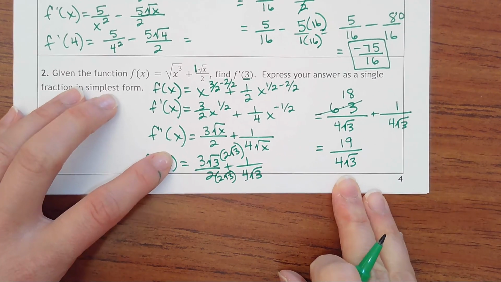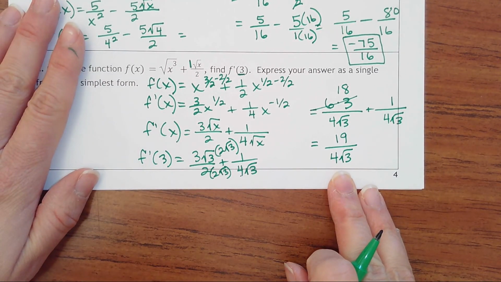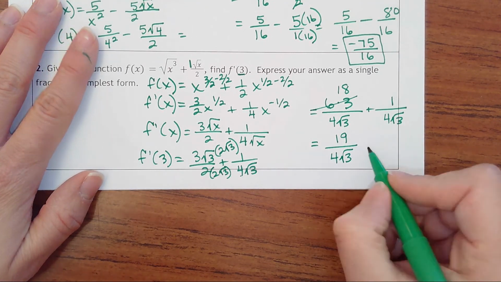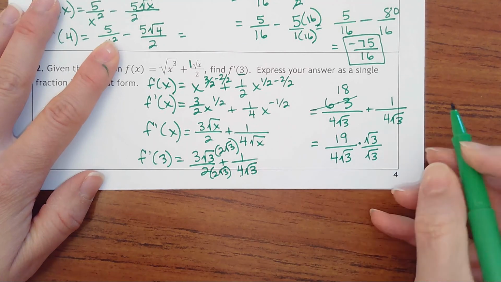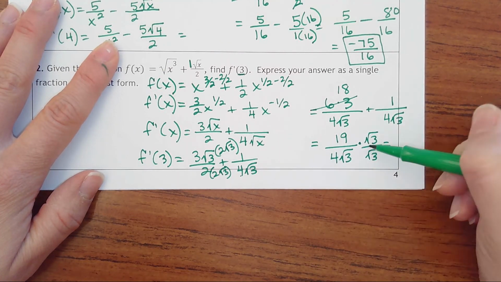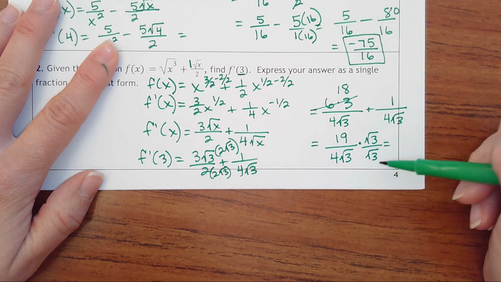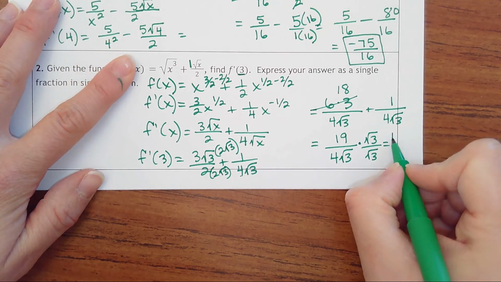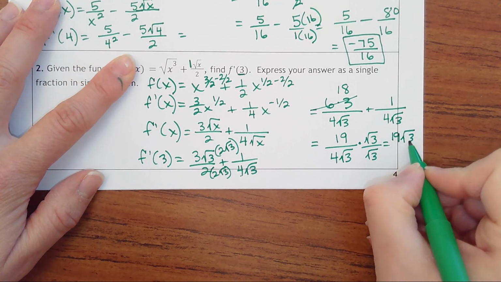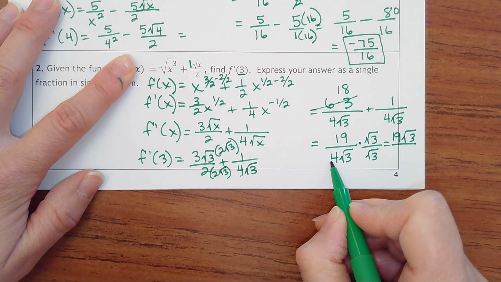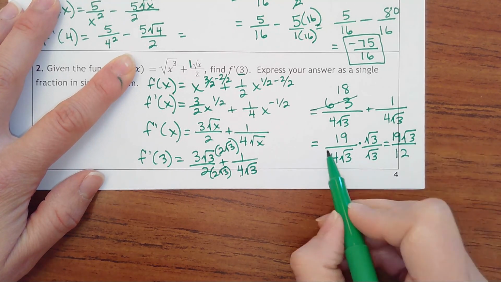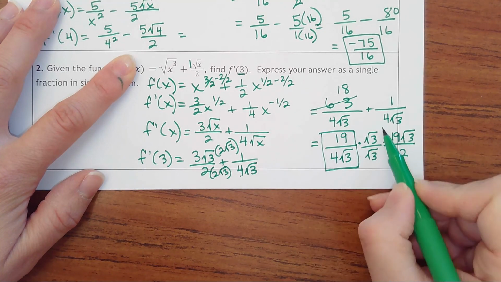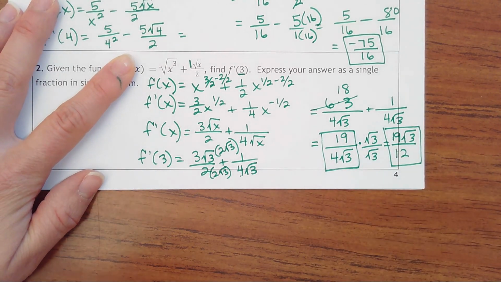Now, I don't really like leaving it like this because it has a radical in the denominator, but Delta Math will take that as an answer. If it bothers you, you can fix it by multiplying by the square root of 3 on top and bottom, because this is really a 1 in disguise. Multiplying by 1 doesn't change the value of anything. So that'd be 19 square roots of 3 over 4 times, this would be a normal 3, would be 12. So this answer or this answer will get it correct.